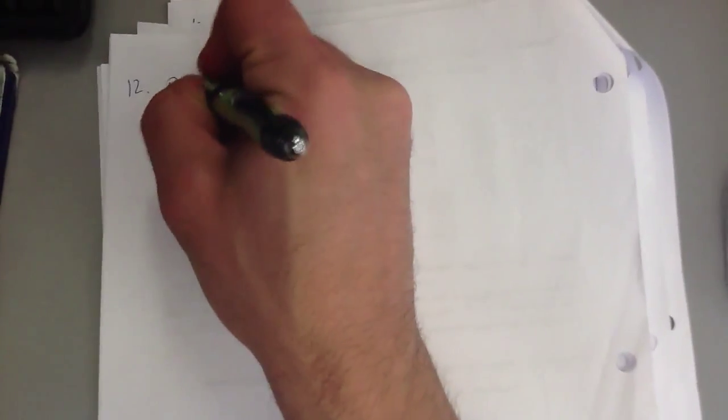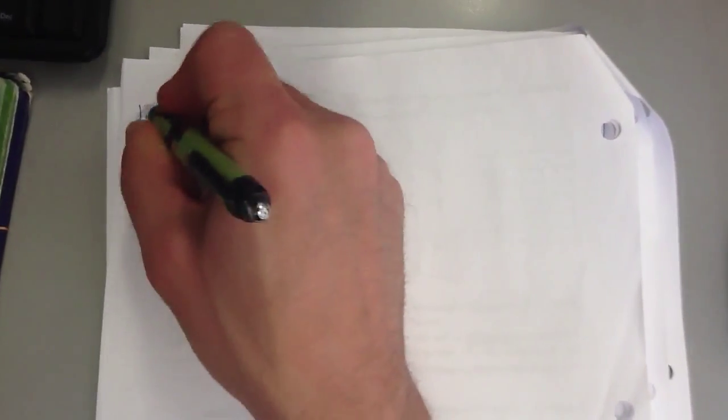Let's look at number 12. Actually, not number 12, I just did number 12, so let's take a look at the next section. If I turn to 4.3 and I look on page 222, I'm going to first look at question number 3F.